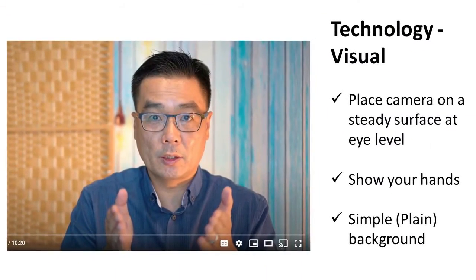And also try to find a nice plain background. Research has shown that if your background is cluttered or has a lot of things going on, it really causes Zoom fatigue. Why? Because subconsciously your brain is trying to decipher all that's going on in the background. And the more you have in the background, the more likely people will get distracted and the brain will be busy working on deciphering the background, which is not what you want them to do.